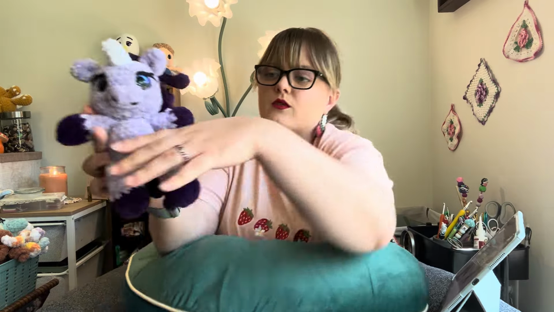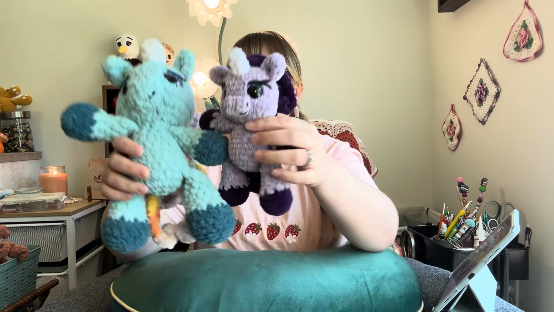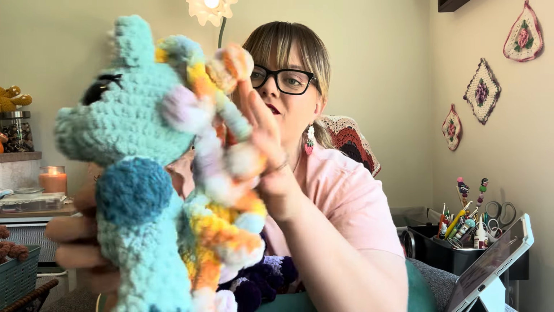This unicorn, little Glimmer, she is made with cachet yarn, the soft velvet yarn. So this is Glimmer. And then these eyes were from 3J's Handcrafts as well. And then this is the other version of the unicorn version of Glimmer. I love the hair on this one.